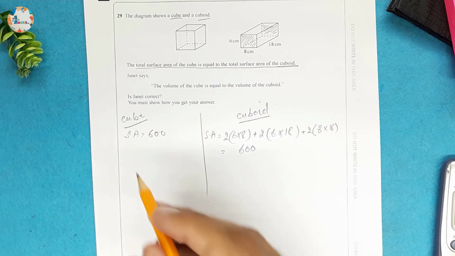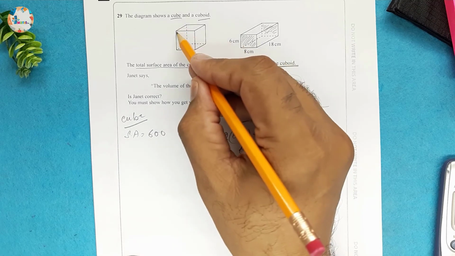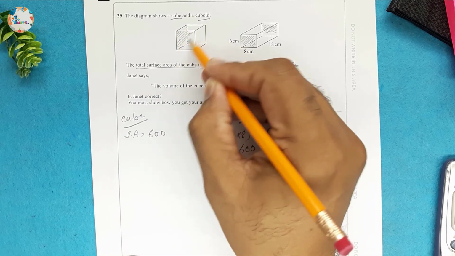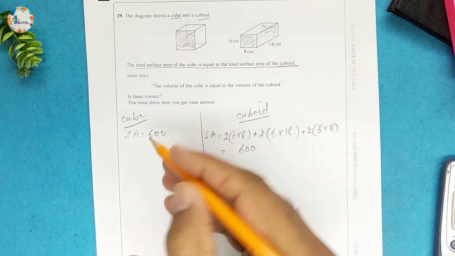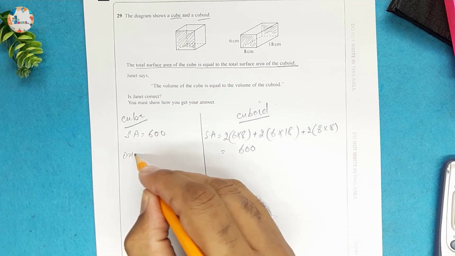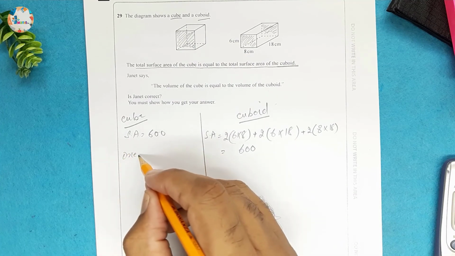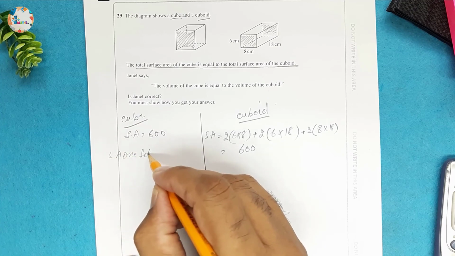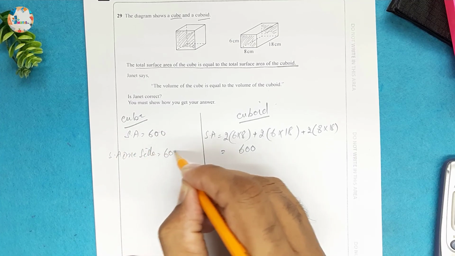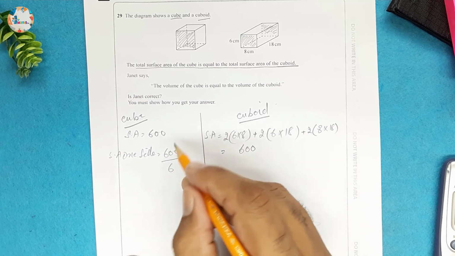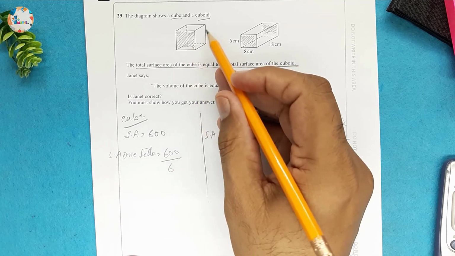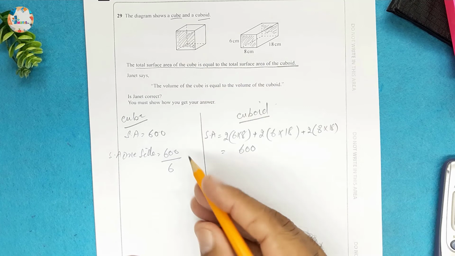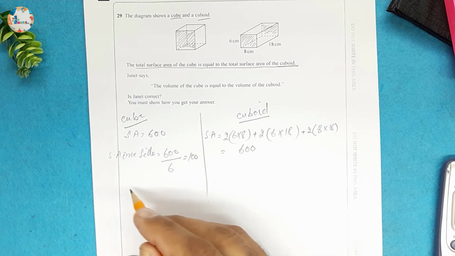Now after this we can find one side. The surface area of one side will be equal to 600 divided by 6, because there will be 6 sides, 1, 2, 3, 4, 5, 6, so this will be equal to 100.